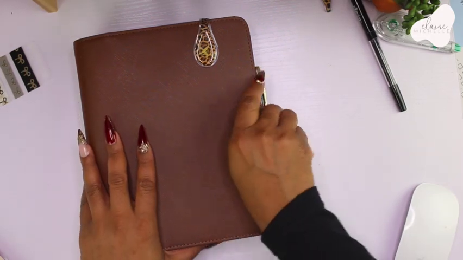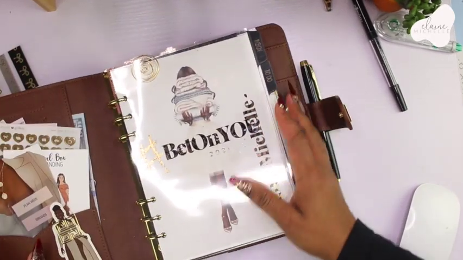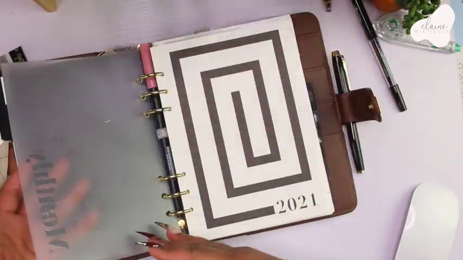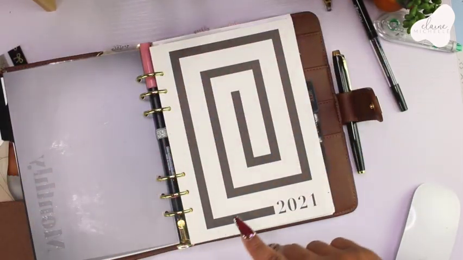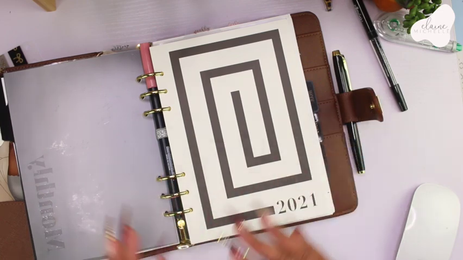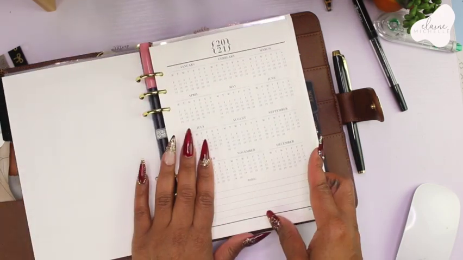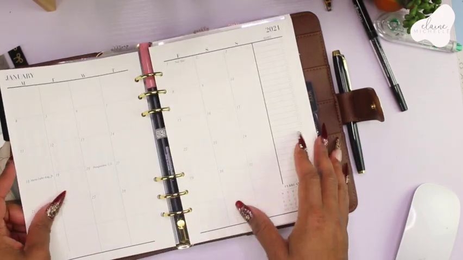So I have two different types of planners here. So this is my A5 planner that I have, and I have different inserts that you can use, but I know a lot of people have like a happy planner or even an Erin Condren, so I just want to kind of show you guys some ways that you can get started with planning. So the first thing we want to look at is our overall month.